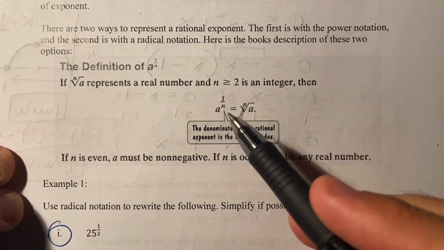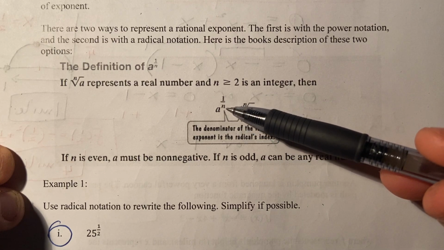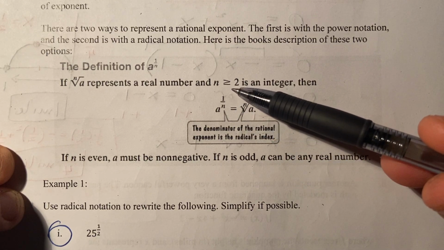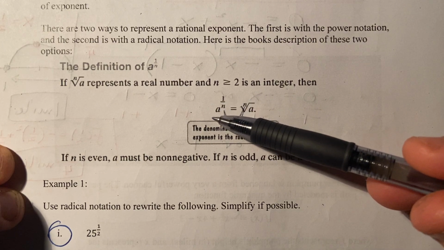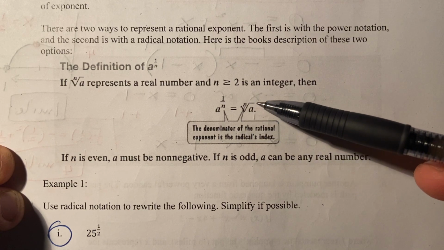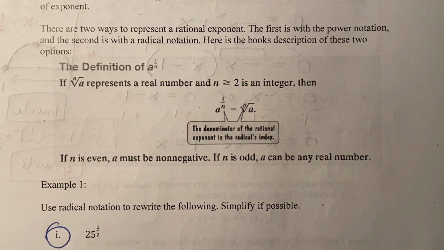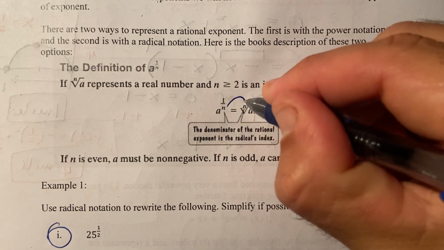It says if you have some number a raised to the 1 over n power, where n is greater than or equal to 2, then you can either think of that as a power, or you can think of that as the nth root, right? And whatever n was over here, that's the same n that's right here.